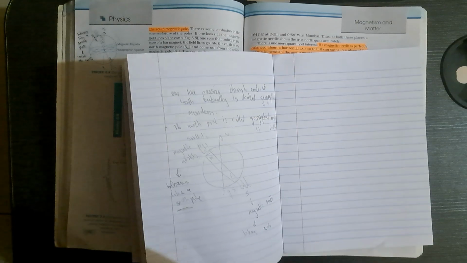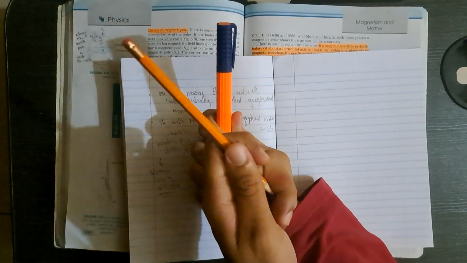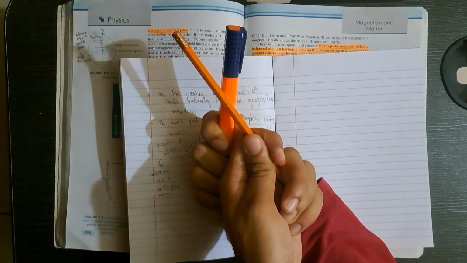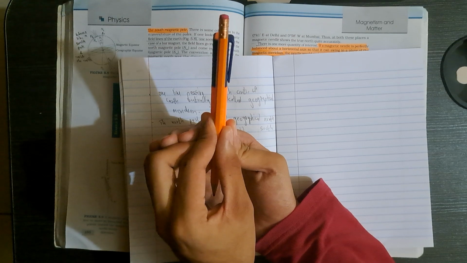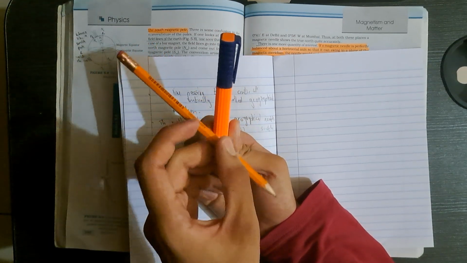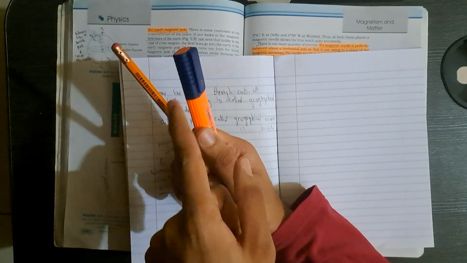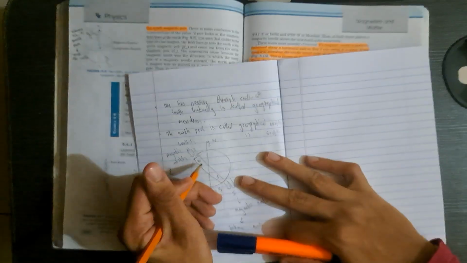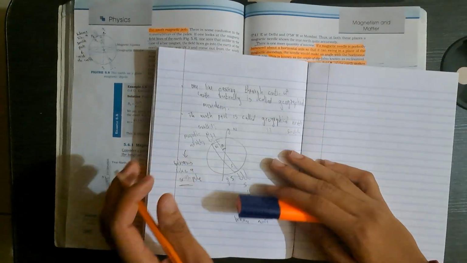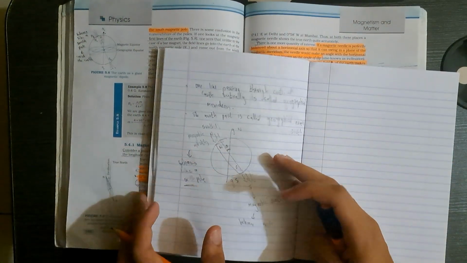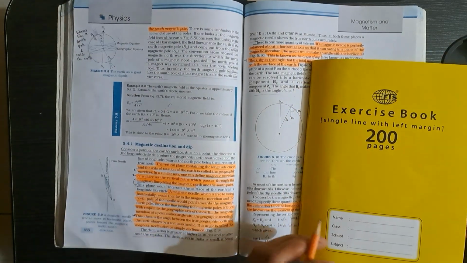If this is the vertical axis of the Earth and this is the magnetic axis of the Earth, we know that it is not straight like this. There is a distance between them. What is the distance? This angle. This angle is called the angle of declination.